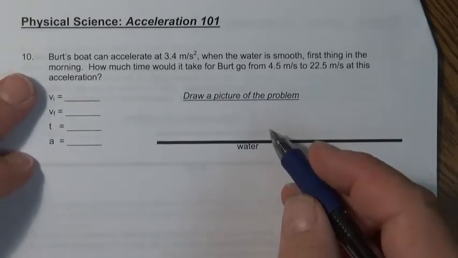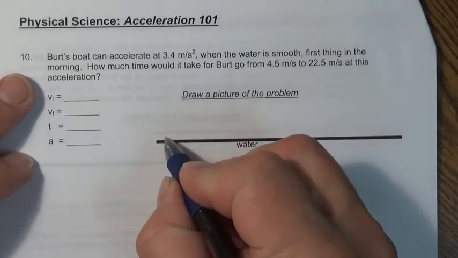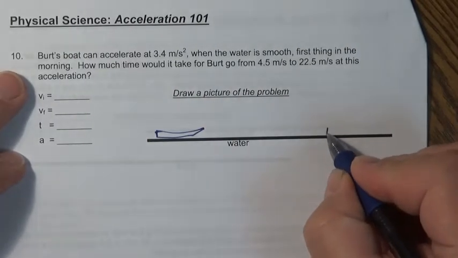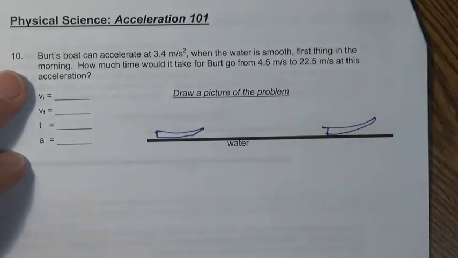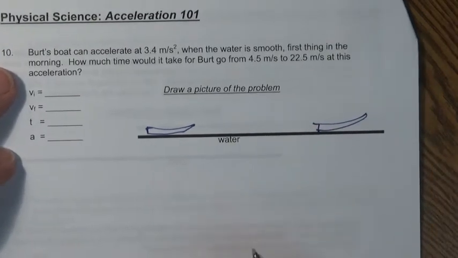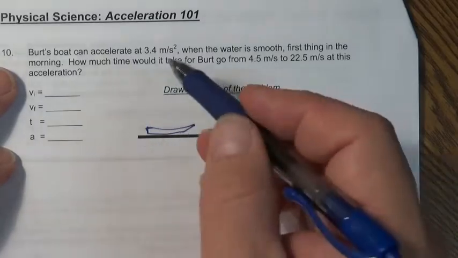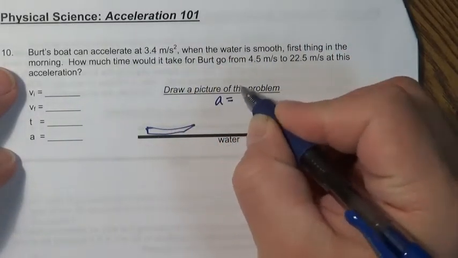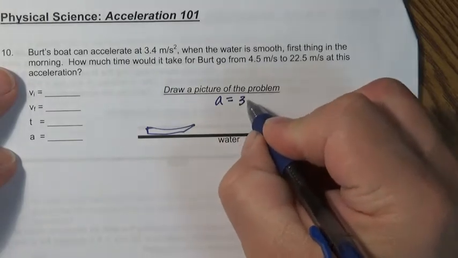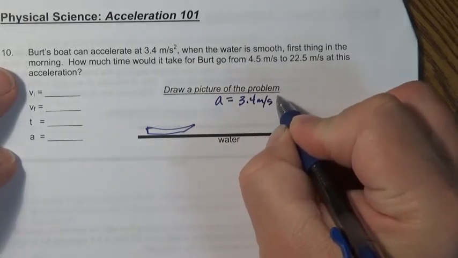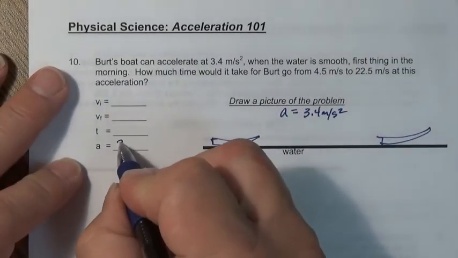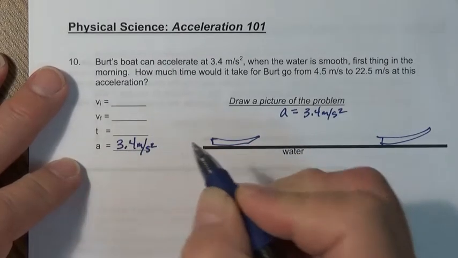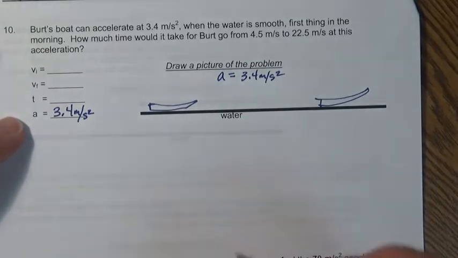Now this one, we've got a boat. And the boat can accelerate. This one's already got the acceleration, 3.4 meters per second squared. So math-wise, this one's going to be a little more challenging.